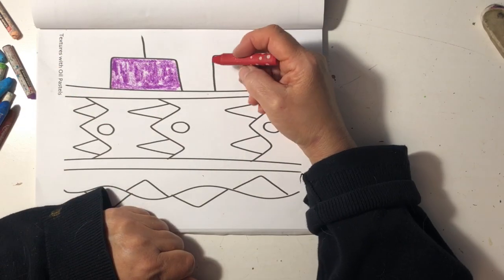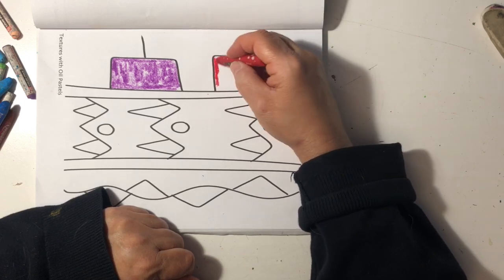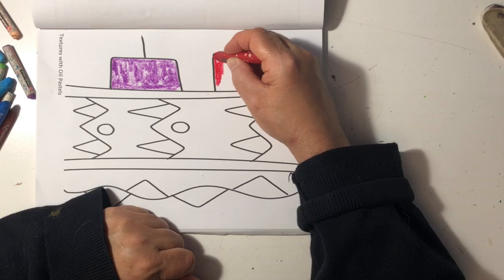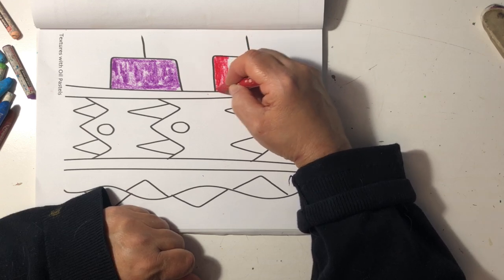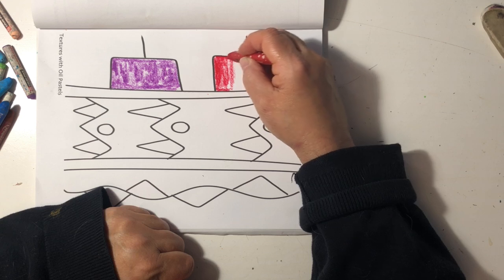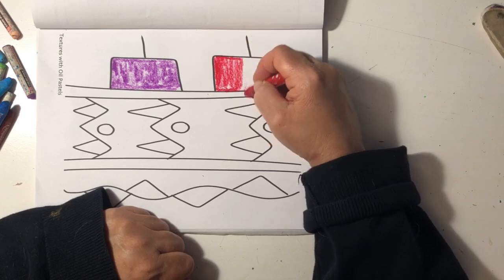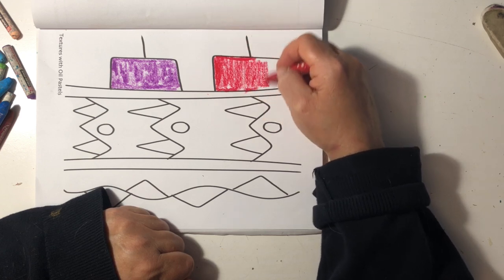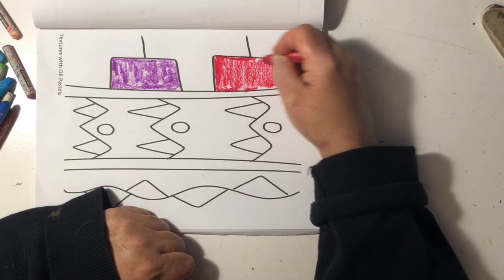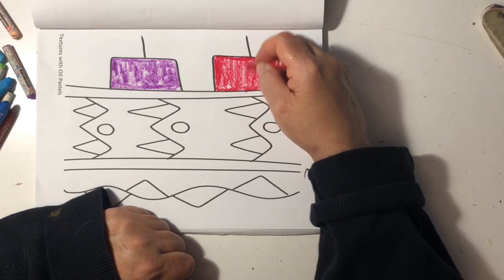Now I'm going to move on with this red, which is called Red Kiss by Mungyo. Heavy, light. It's basically the same pressure, but you can still see the graininess in there, like the white showing through the red. That's the pressure and texture that I want to create for that one.